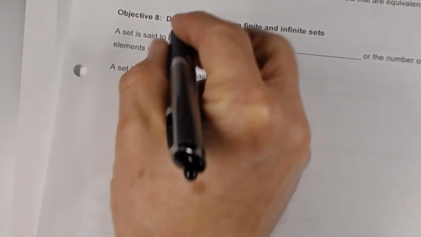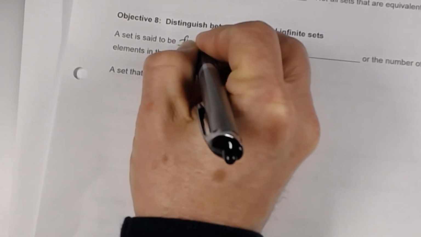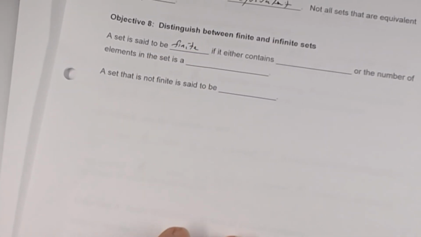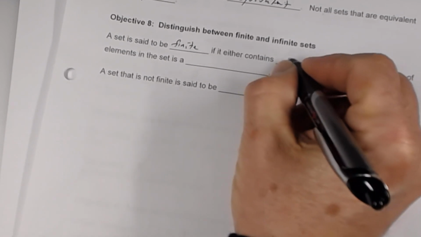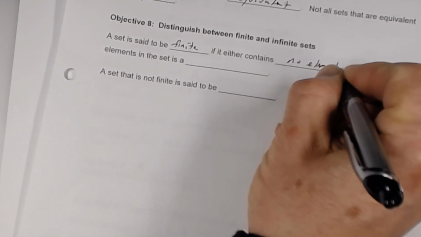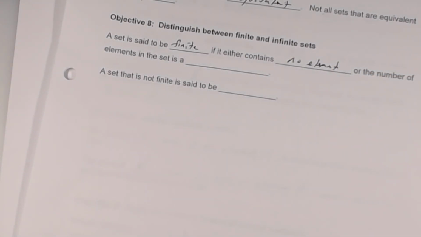A set is said to be finite if it contains no elements, or the number of elements in the set is a natural number.